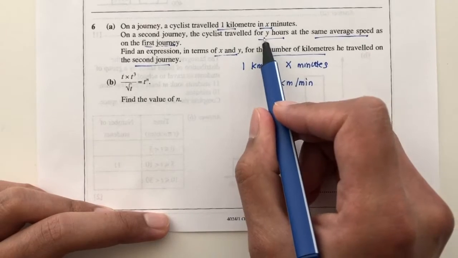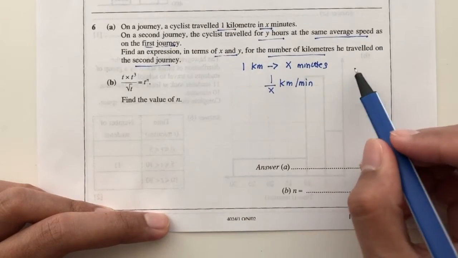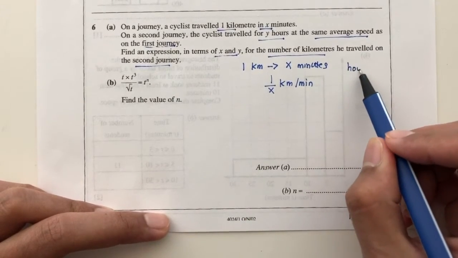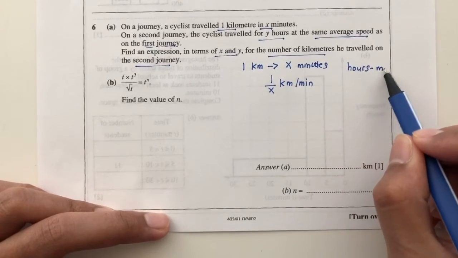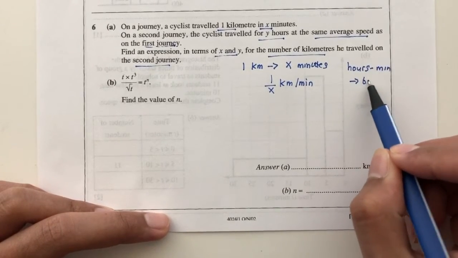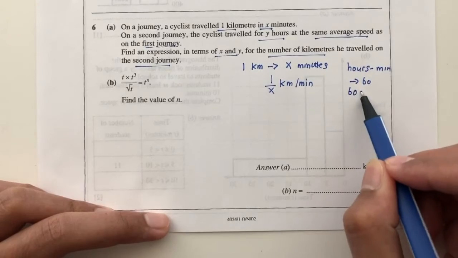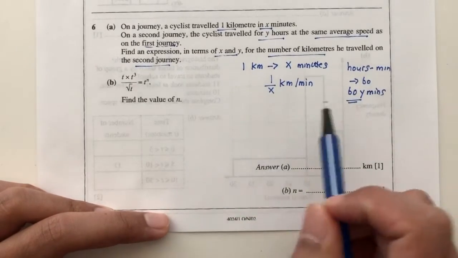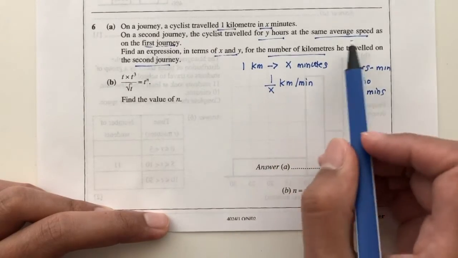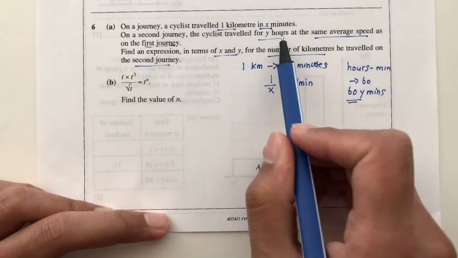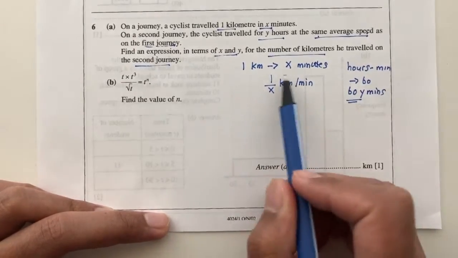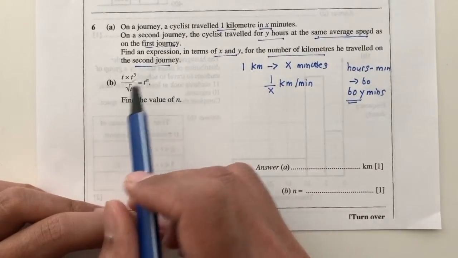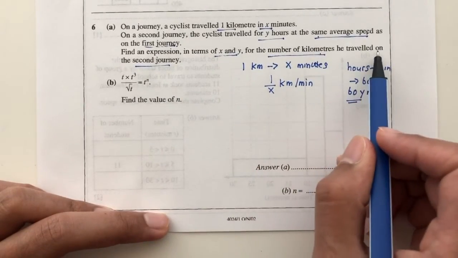Now it says travel for Y hours. So if you have to convert hours into minutes, you have to multiply by 60. So you travel 60Y minutes. So this is only for now. We can see what we can do. What else? So at the same average speed as the first journey, the number of kilometers he traveled on the second journey.